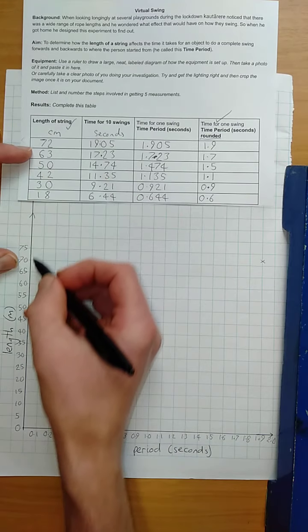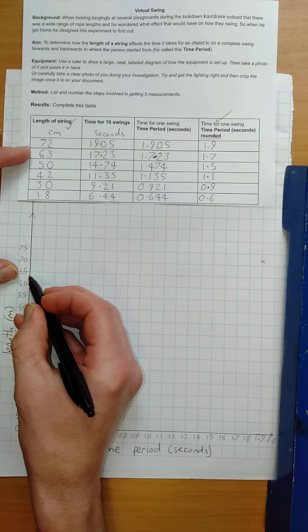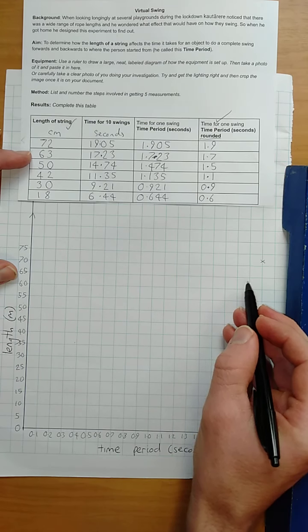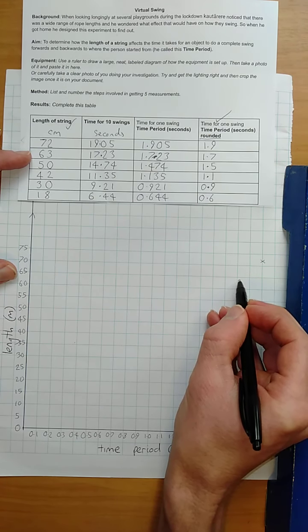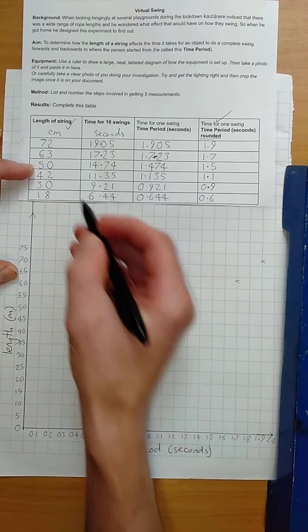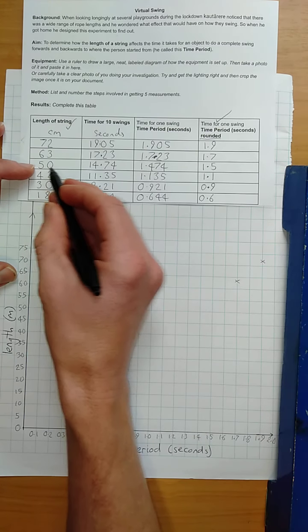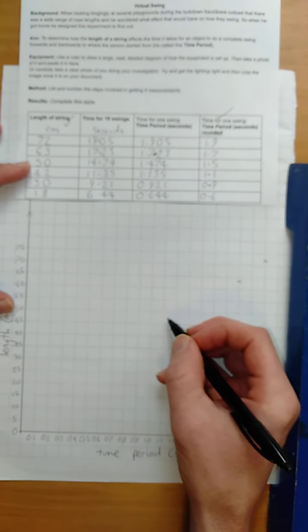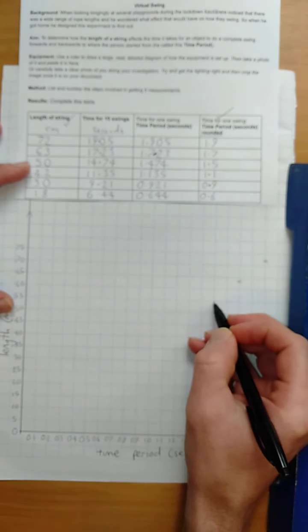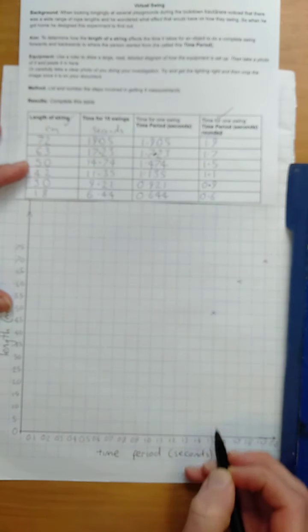My next one here is 63. So 63 is a bit under 65, and I've got to go all the way along to 1.7. So 1.7's up here, and 63 is there. So there's my next point. Now we're on to this one, the 50 and the 1.5. 50's got a line of its own, making it easy, and so does 1.5. So that means that it's just there.